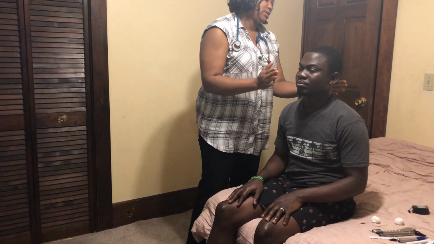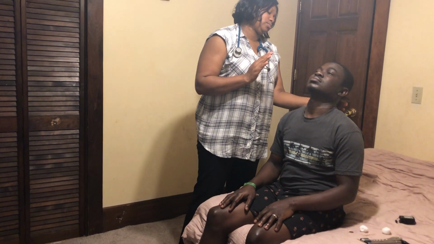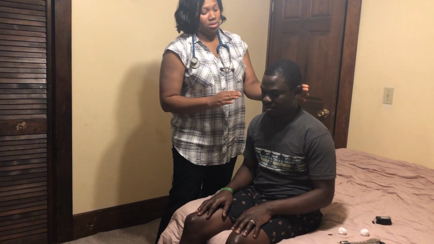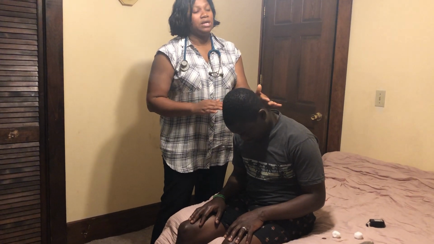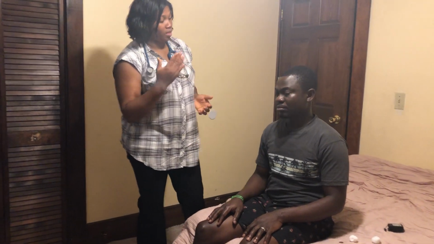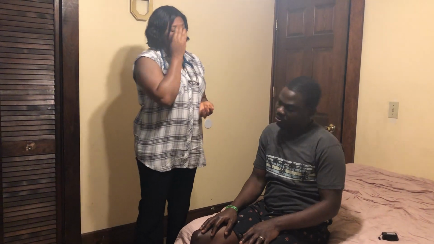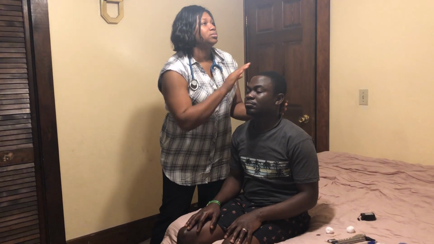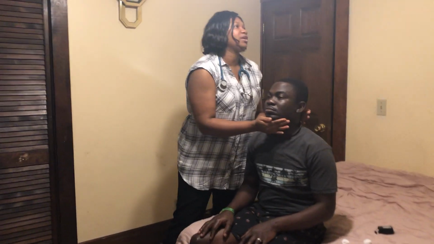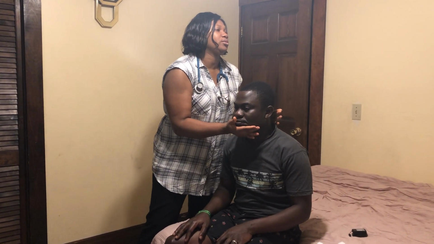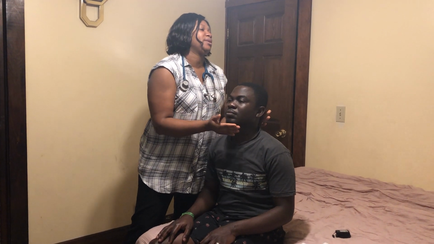Can you flex your neck backward? Okay. All right, go back and forward. Good. Can you do your neck side to side, ear to shoulder? Very good. And I'm going to test the strength of your neck. Okay, trapezius. Yeah. Let's do the same to the back.